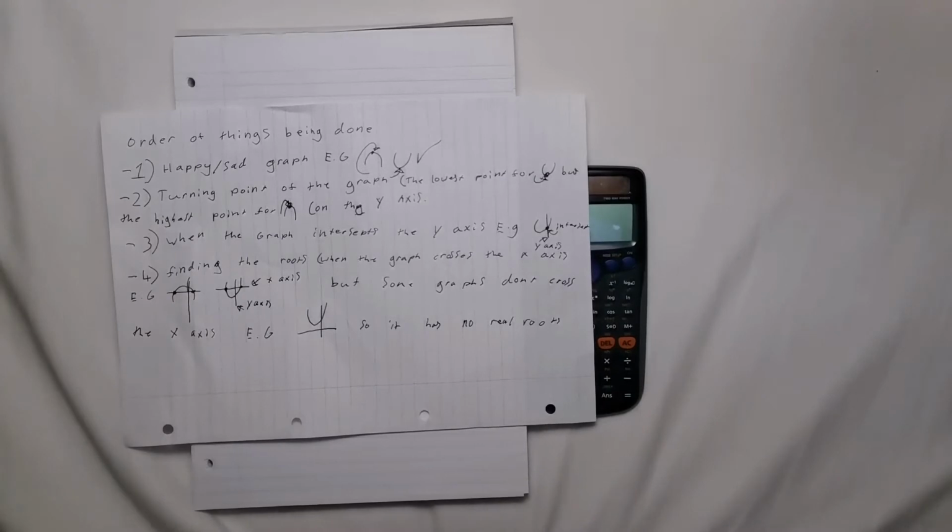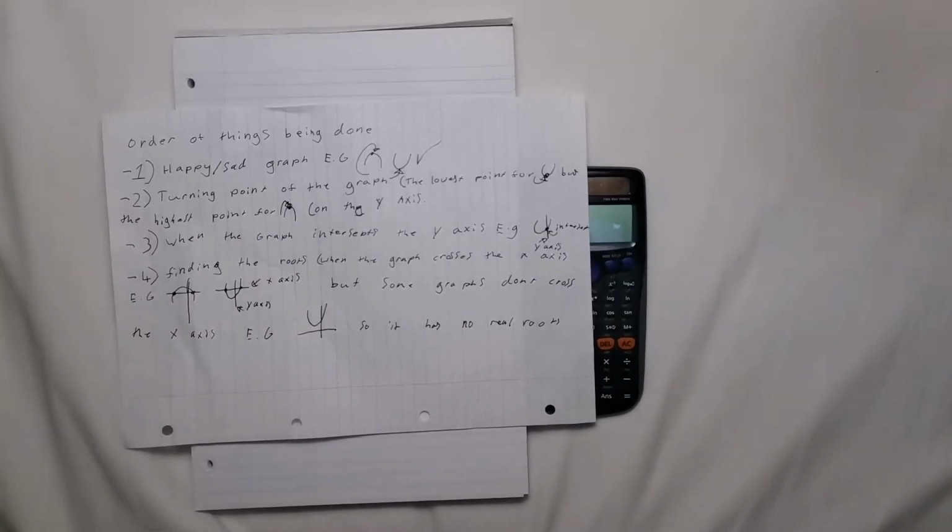This is part 2 of 4 of plotting quadratics. So, last time we said that this was the order that you should plot your graph in.